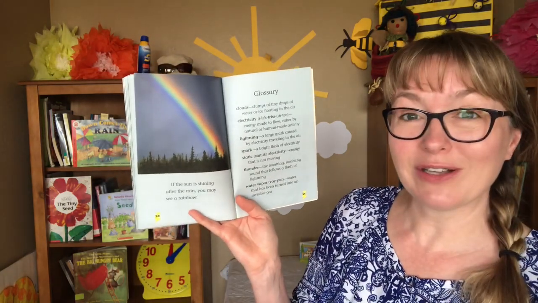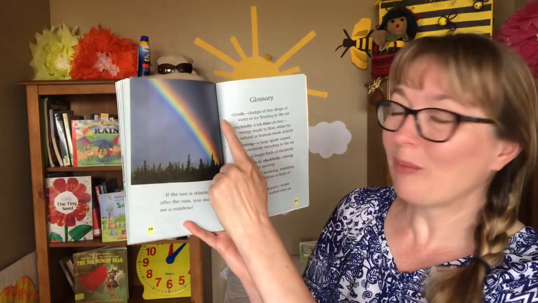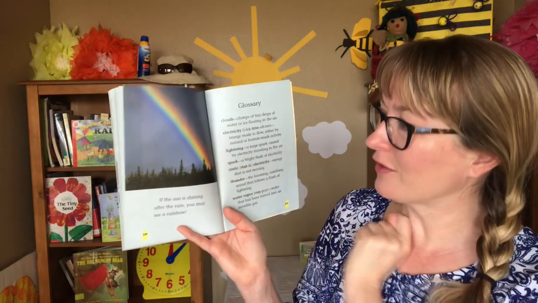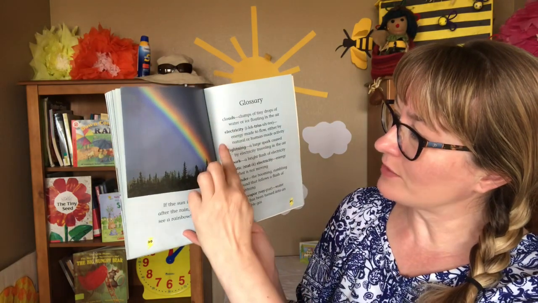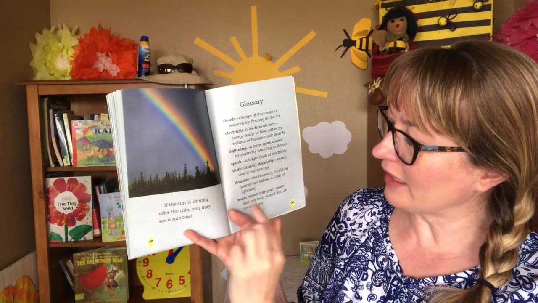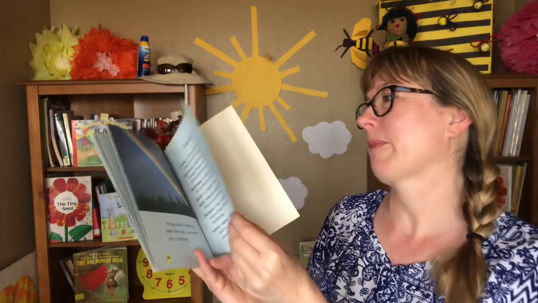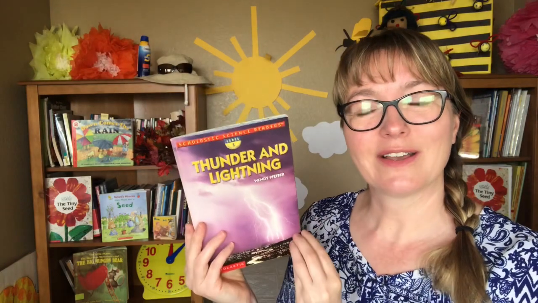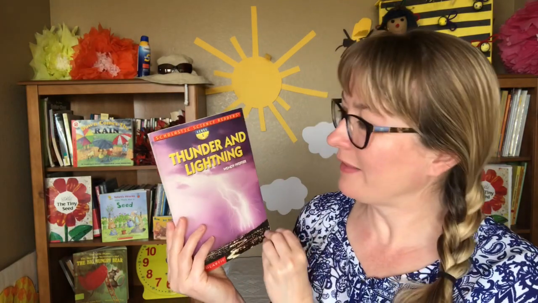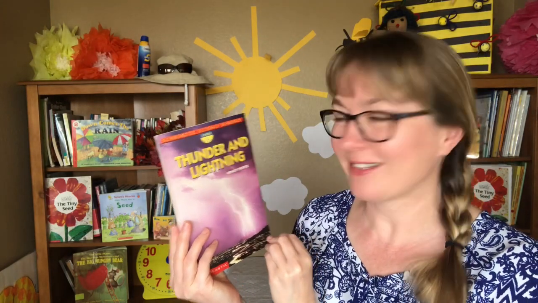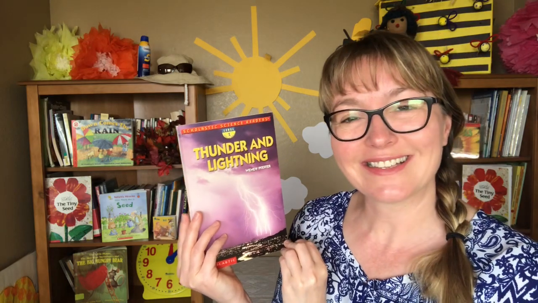Now this book also has a glossary, important words that we're learning about and their definitions, like clouds, electricity, lightning, and so forth. And that's the end of our book that we read today about thunder and lightning.